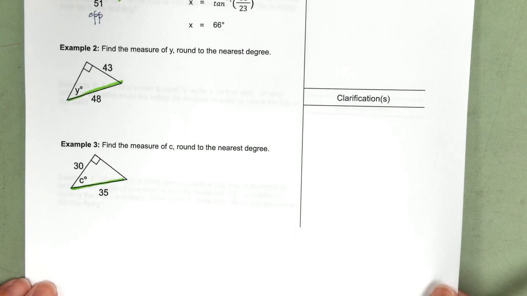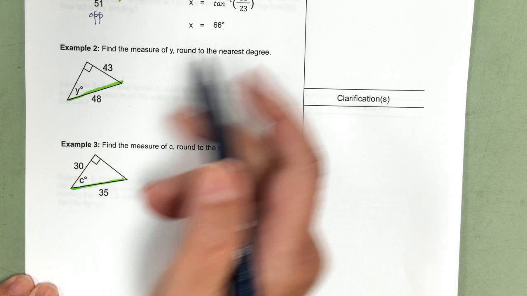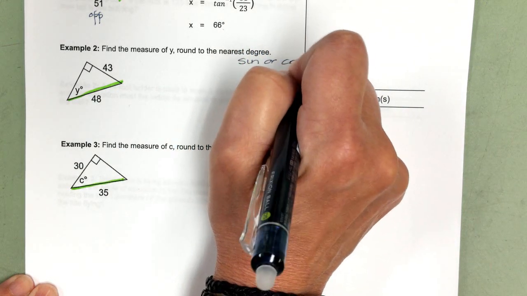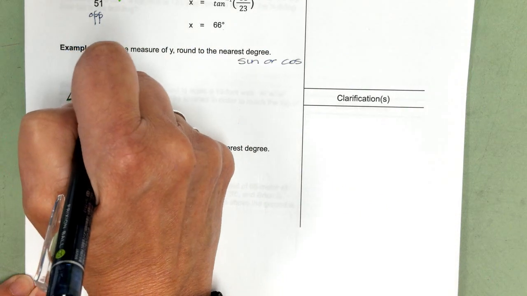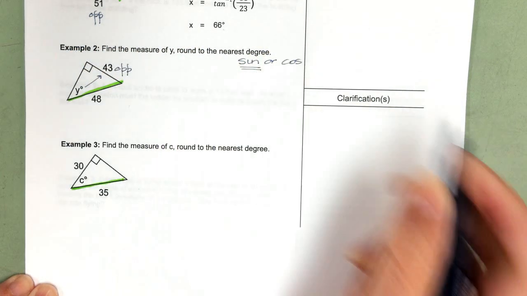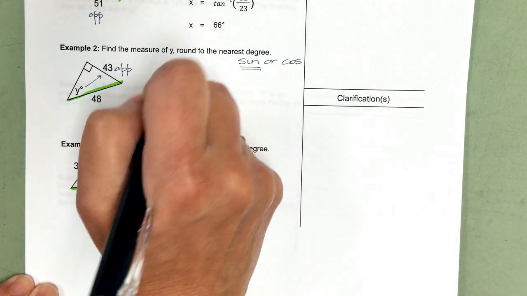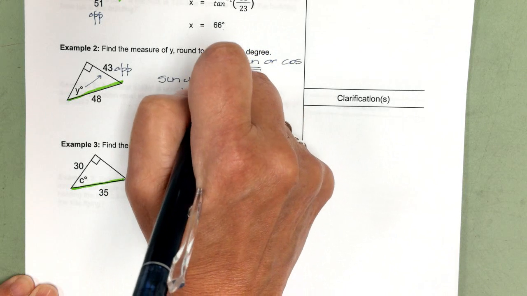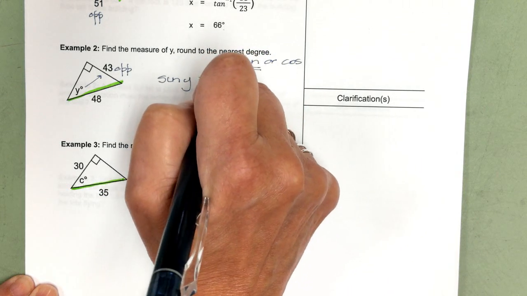Okay, moving on to example 2. We have the hypotenuse, so again, sine or cosine. We are given the opposite side, so that means we're going to use sine. Set up, sine of y equals opposite over hypotenuse.